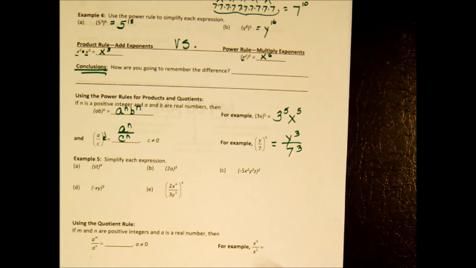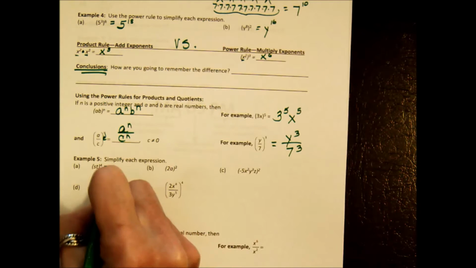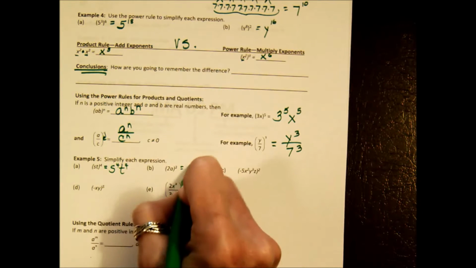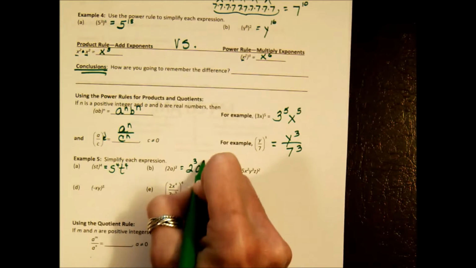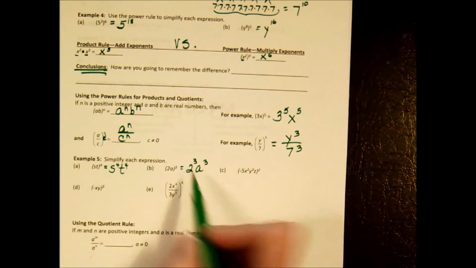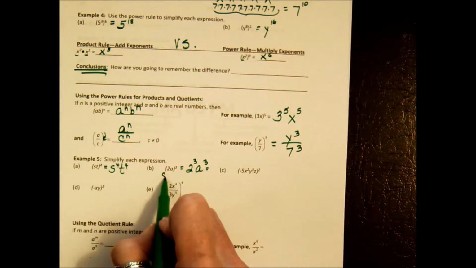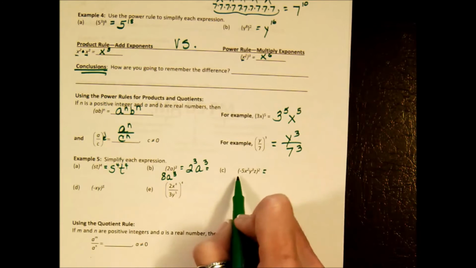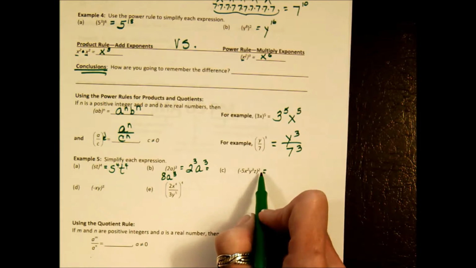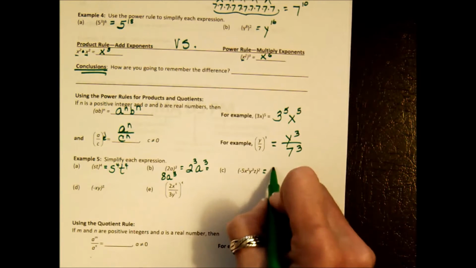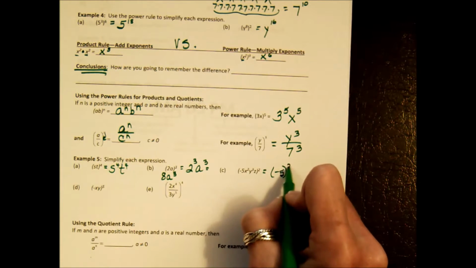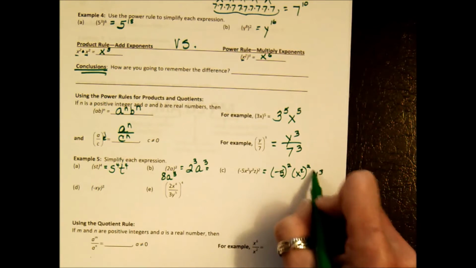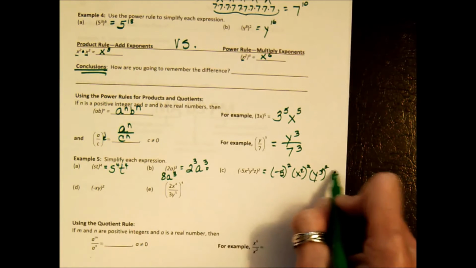All right, so let's look at these. Here we would have s to the 4th, t to the 4th. Pretty easy. Here we would have 2 to the 3rd, a to the 3rd. And since this is a small number, you would want to go ahead and multiply that out and get 8a to the 3rd. This one you need to be careful with. It's probably best to write it like I'm going to show you. It's negative 5 gets squared, x squared gets squared, y cubed gets squared, and z gets squared.